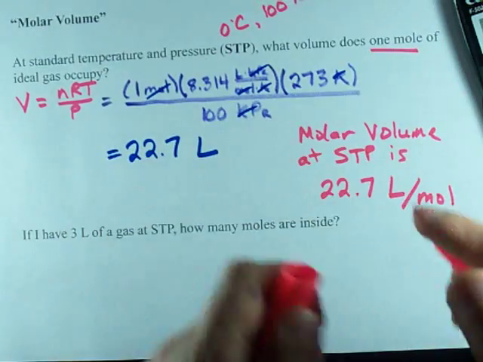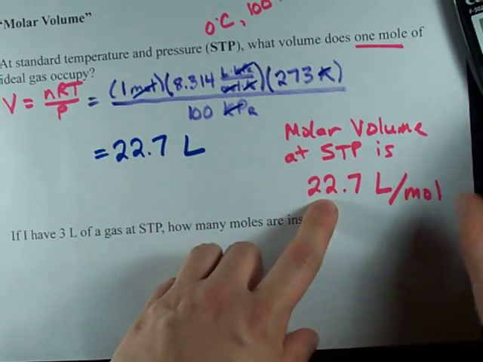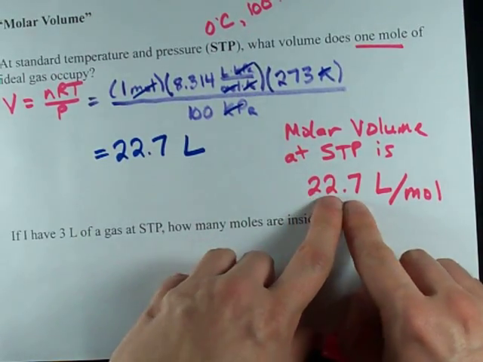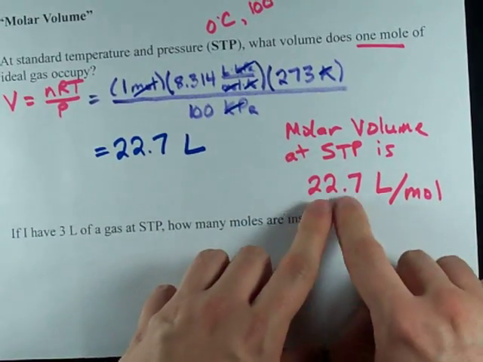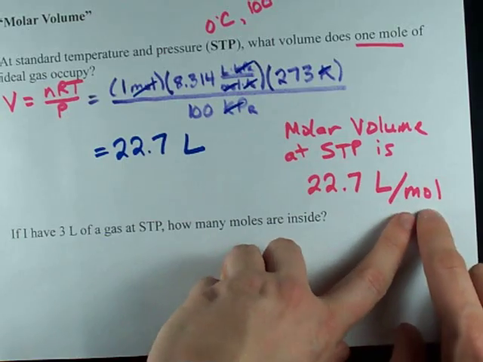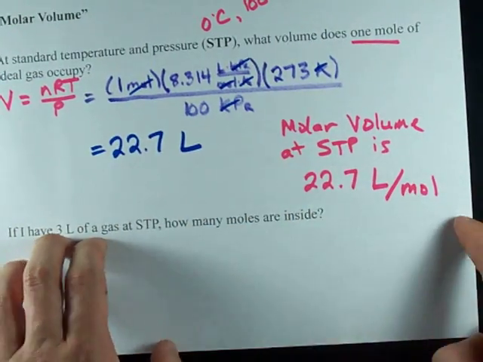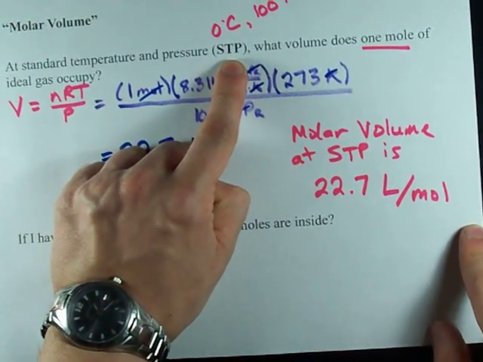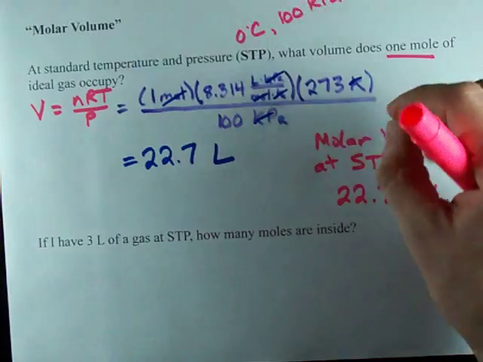Now this is important because what it means is if we have a volume of 45.4, it's because I have 2 moles. If I have triple this volume, it's because I have 3 moles, etc., etc. So this number, as long as you know you're at STP, lets you convert between liters and moles directly.